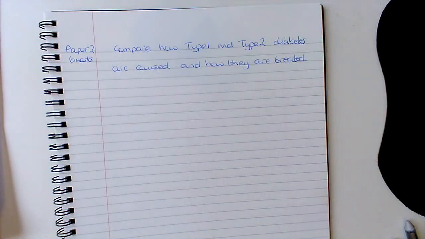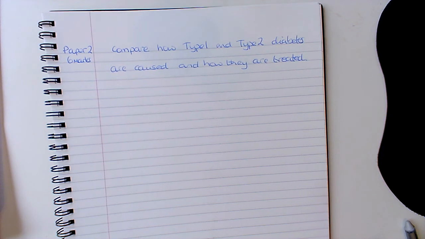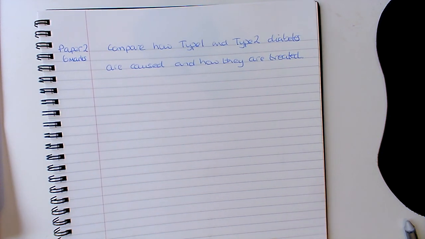Hi, I'm going to try and help you tackle some 6-mark questions in GCSE Biology. This is an Edexcel question from paper 2. So what I'm going to do, I'm just going to add some very brief notes to the question.